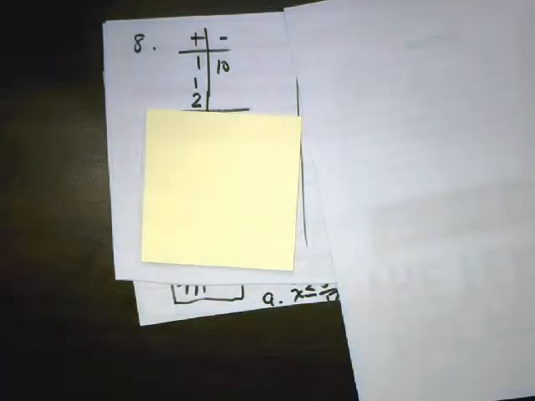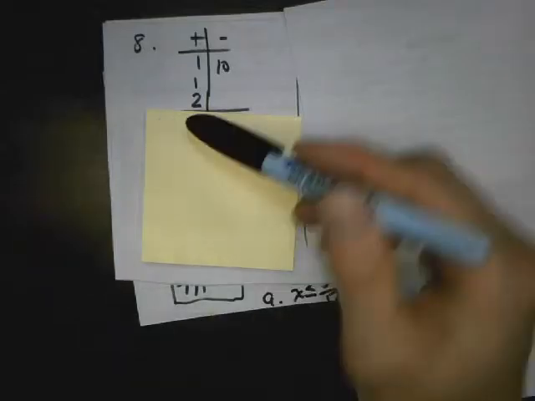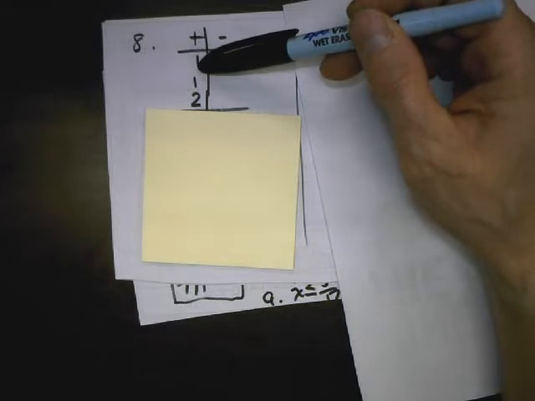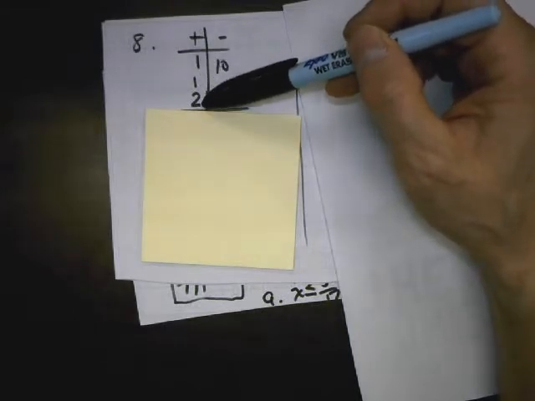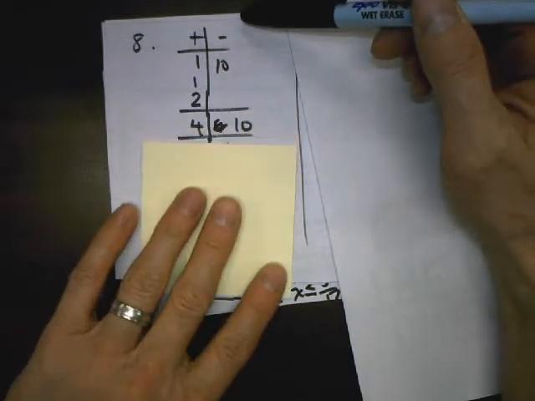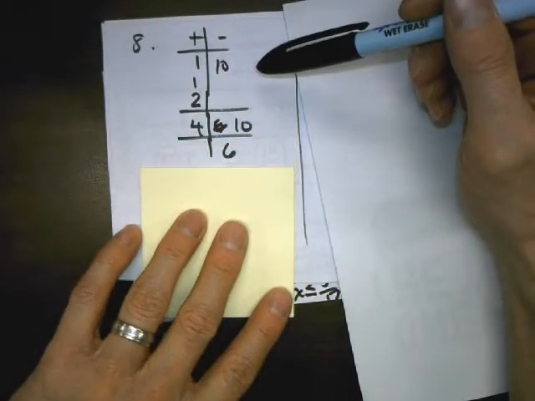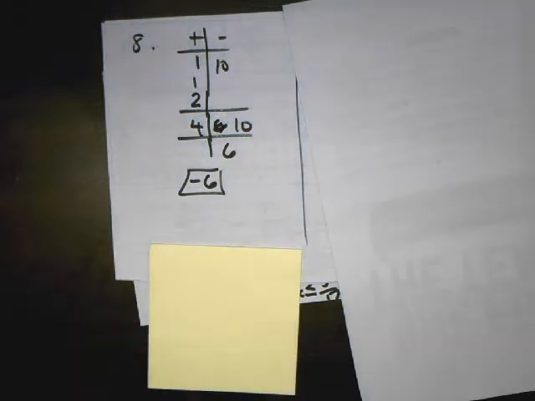Number 8, during a football game, it said that the Rams gained 1 yard, that's positive 1. Gained another yard, that's positive 1. Gained 2 more yards, that's positive 2. Lost 10 is negative 10. Add up all your positives, add up all your negatives, subtract those 2, and the integer that would represent the net yardage is negative 6.